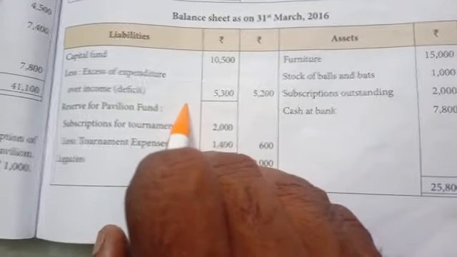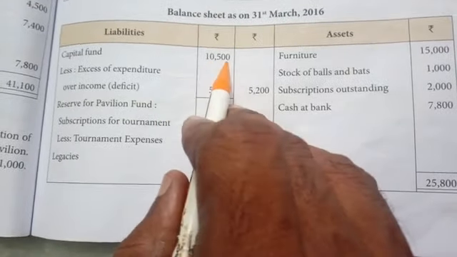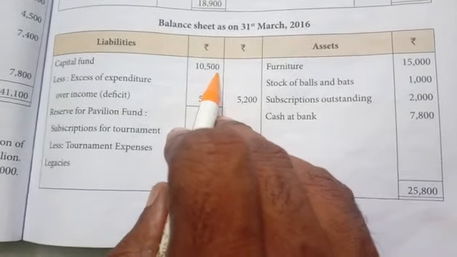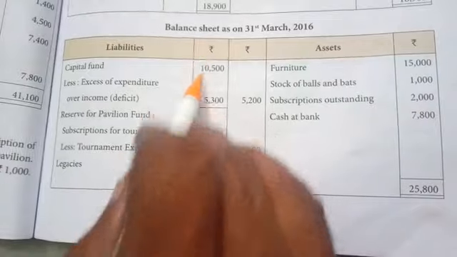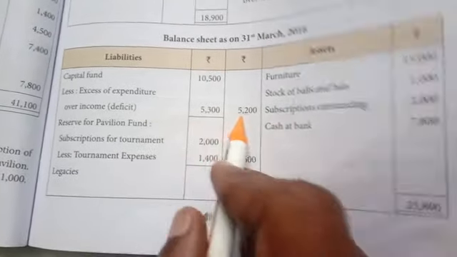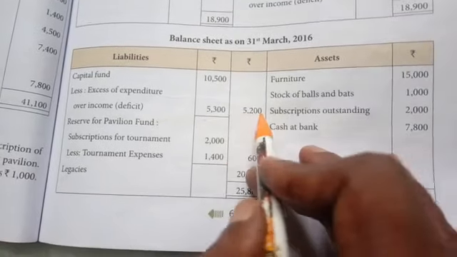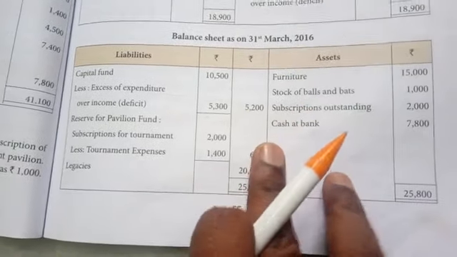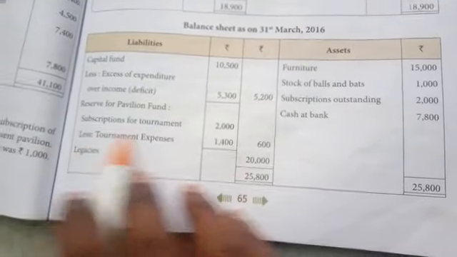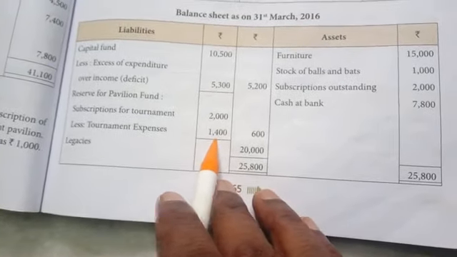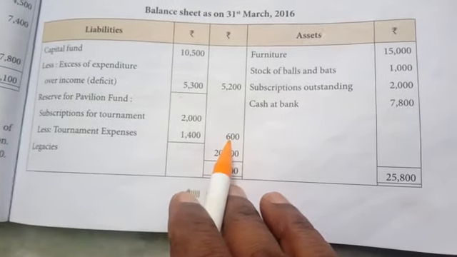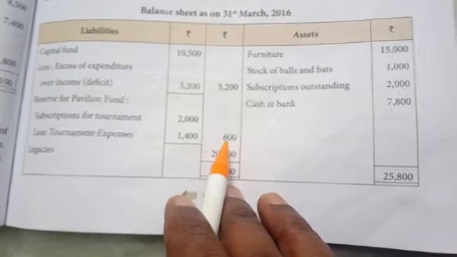Now already we found opening capital 10,500. If any surplus, it should be added. If any deficit, it should be subtracted from the capital fund. So 10,500 minus 5,300, remaining 5,200. Then subscription for tournament 2,000 less tournament expense 1,400, remaining 600 to be transferred to the reserve for pavilion, permanent pavilion.